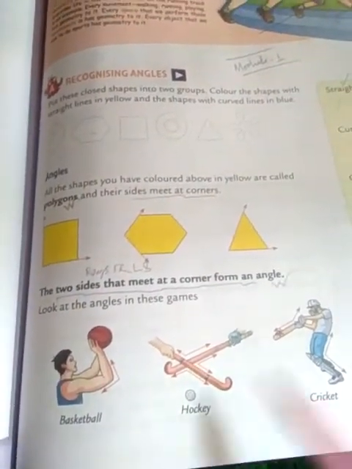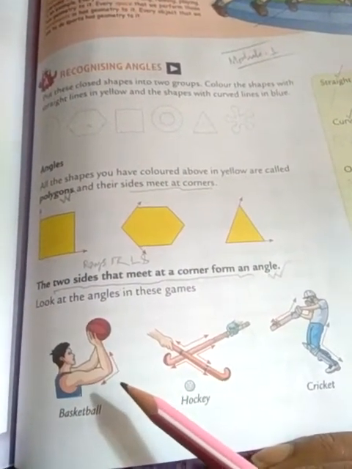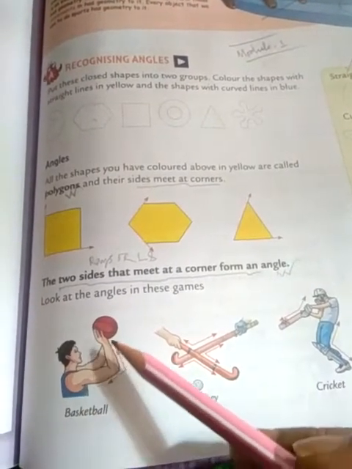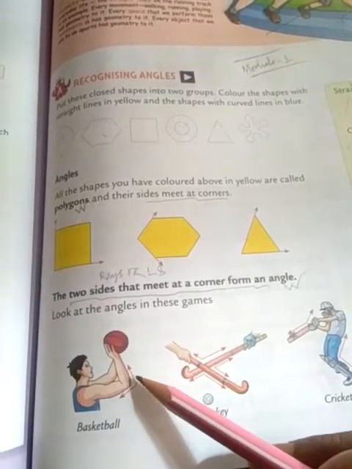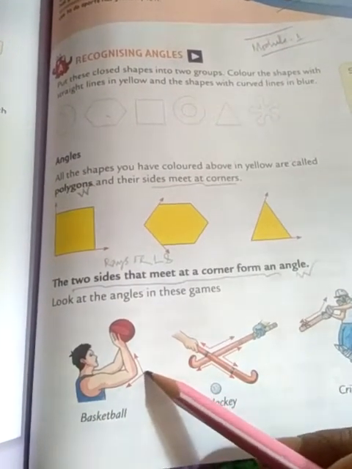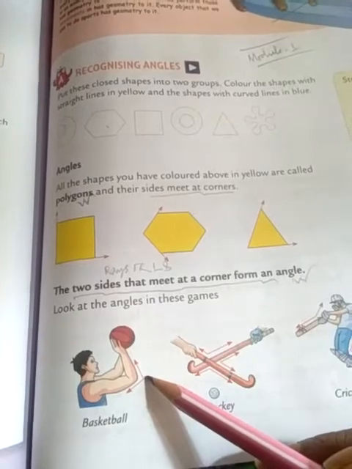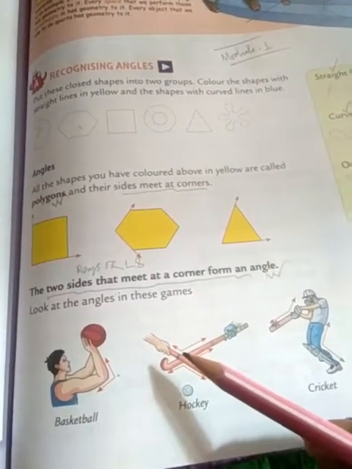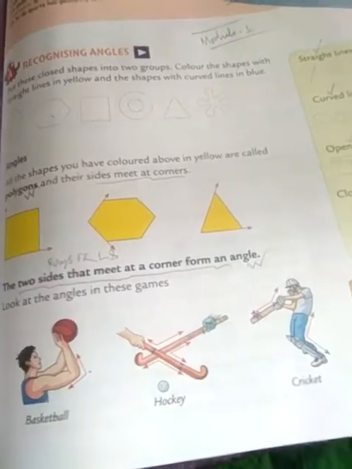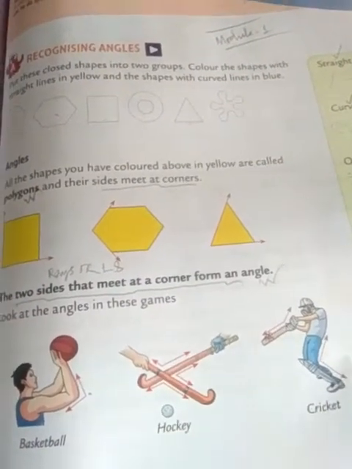That's it. These are real examples of the formation of an angle, such as the hand. In this way we can form the angle, two sides and the common vertex. Clear? Or meeting point or the corner. In the hockey stick also, and in the cricket bat. Clear? Or in the legs, or in the carom board. The condition is that we need two arms or sides and a common corner to form an angle.